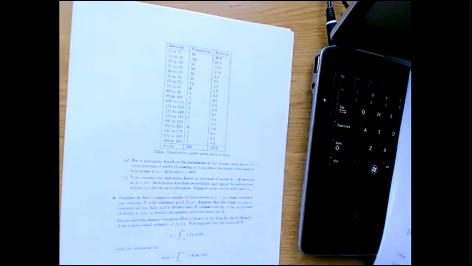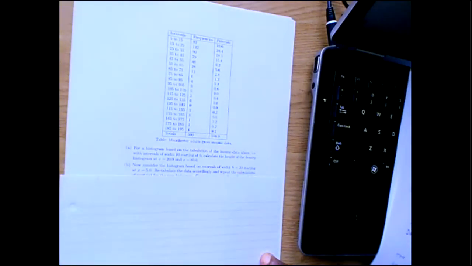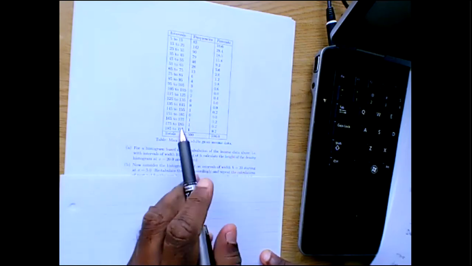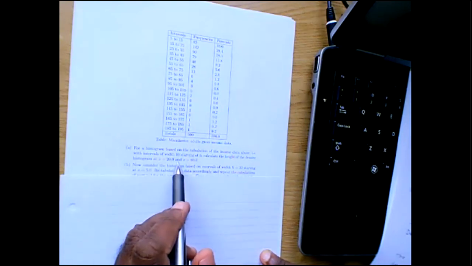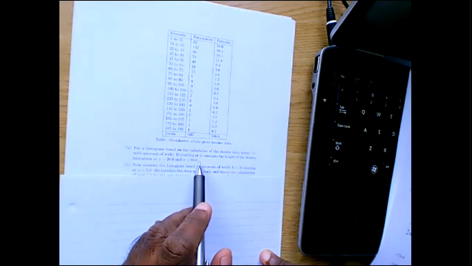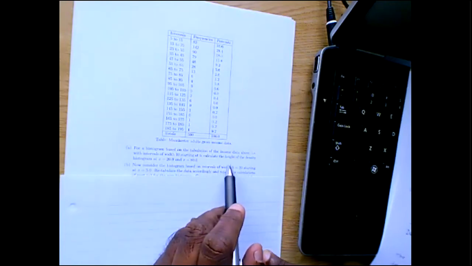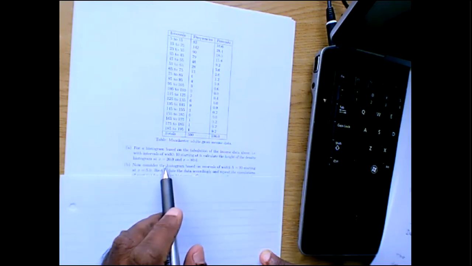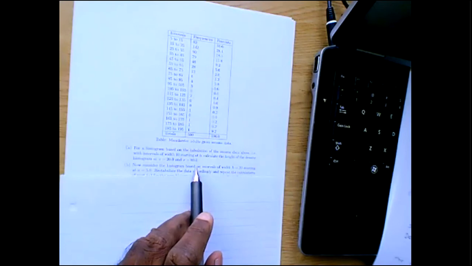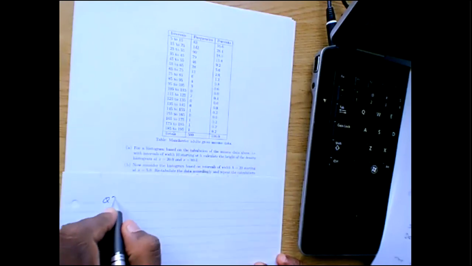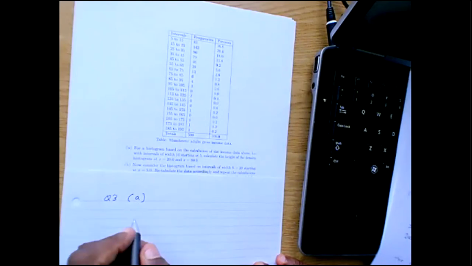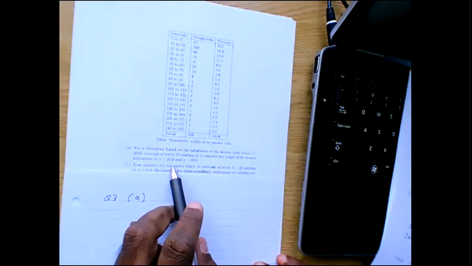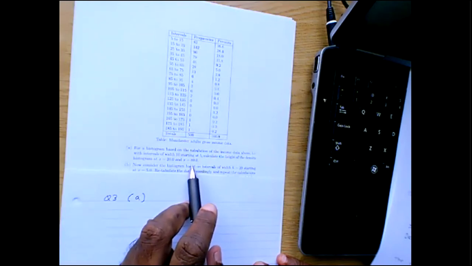The first part is the following. For a histogram based on the tabulation given, with intervals of width 10, starting at 5, calculate the height of the density at 20 and 80. All right, so this is question 3, part A. The question here is to calculate the density at x equals 20 and x equals 80.